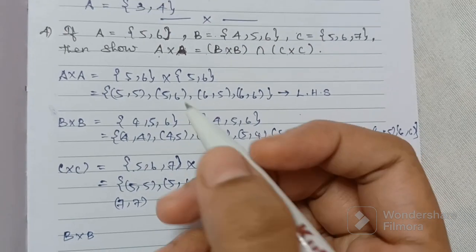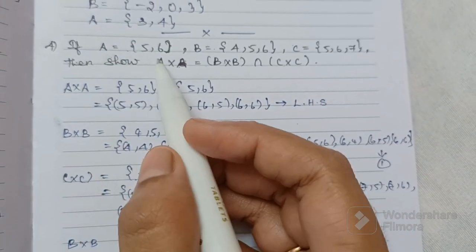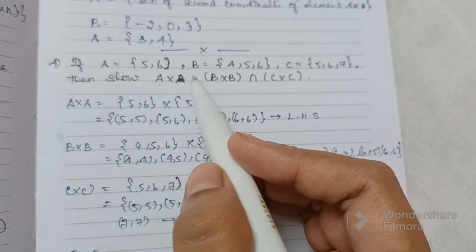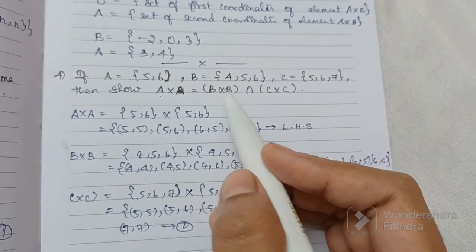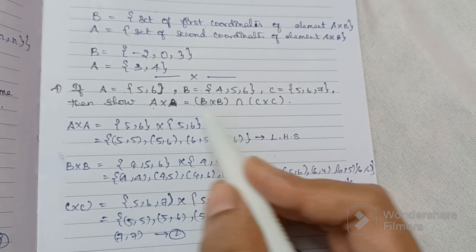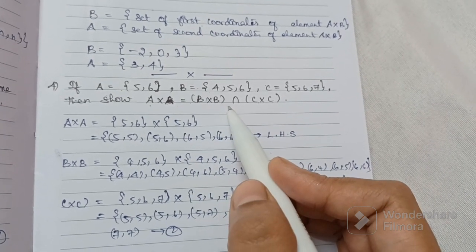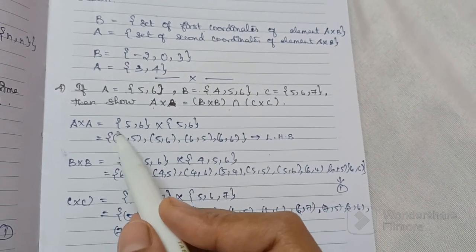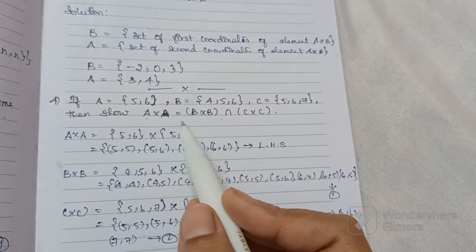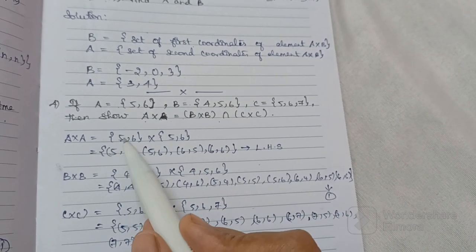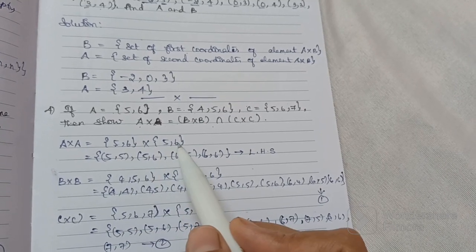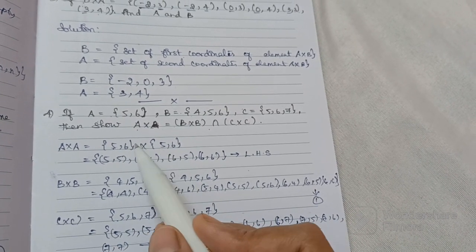Let's move on to the fourth exercise question. Here they have given that A is of this set, B is of this set, and C is of this set. Then show A cross B equals the intersection of B cross B and C cross C. They are asking us to prove whether the left hand side is equal to the right hand side or not. Let's see. A cross A. This first set would be your x coordinates and this second set would be your y coordinates. So we have written first for 5 cross 5: 5 comma 5, 5 comma 6, and then 6 comma 5, 6 comma 6.